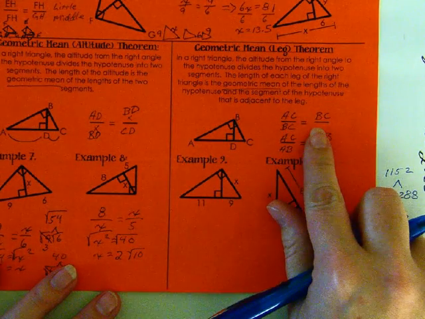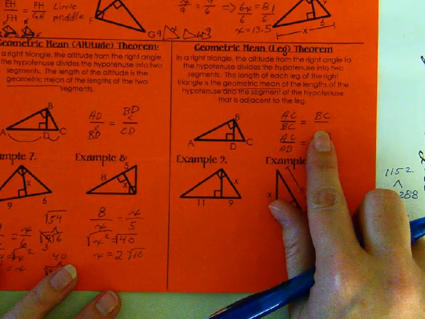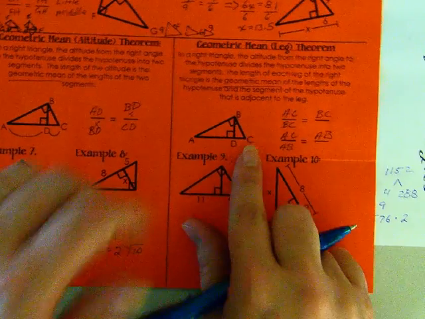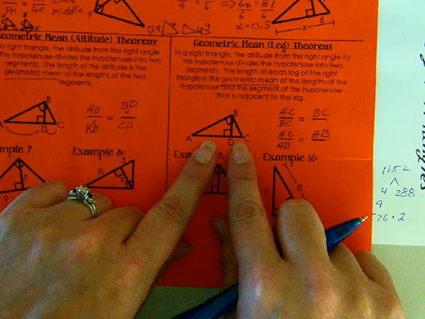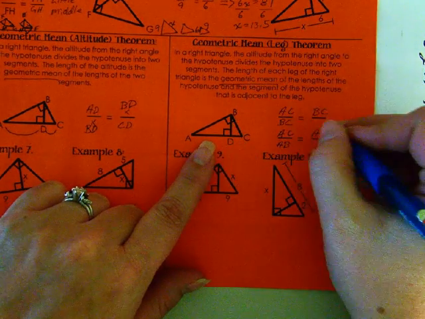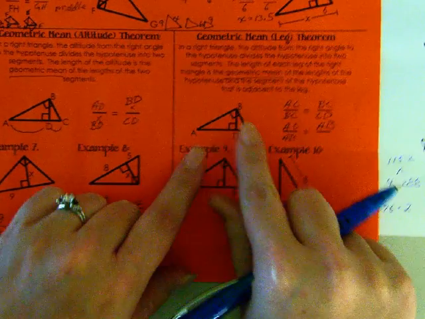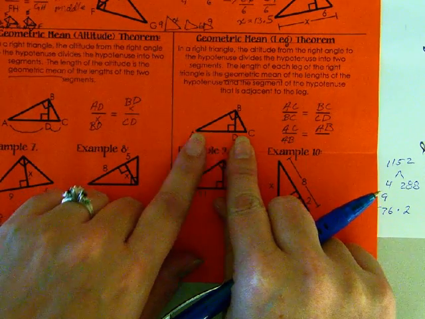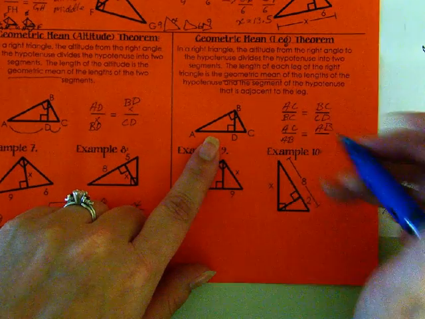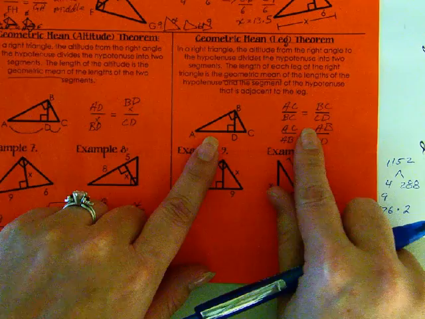Then we want the piece of the hypotenuse that is adjacent to BC to come down here. So which one of these two pieces is adjacent to leg BC? Well, that's going to be this side over here. So that's CD. If I'm looking at AB, well, now this piece is adjacent to AB. So AD would go with this proportion.